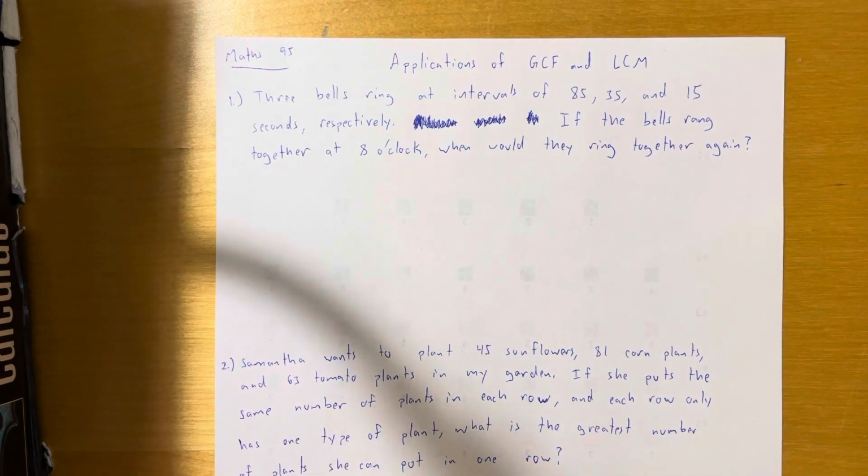But I want to take a look at two examples, one which is going to require us to find an LCM, another which is going to require us to find a GCF. And hopefully by going through these examples, you can get an idea of how to know when to use which of those two things to answer the question.